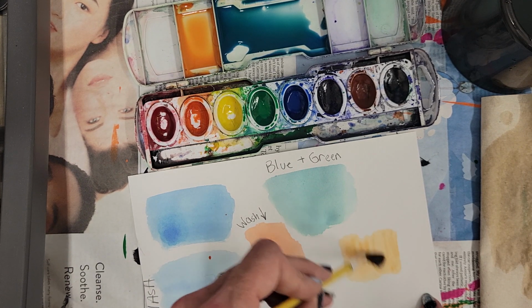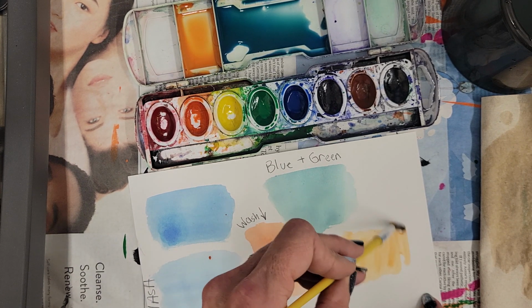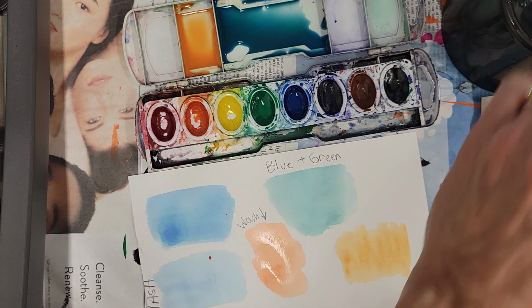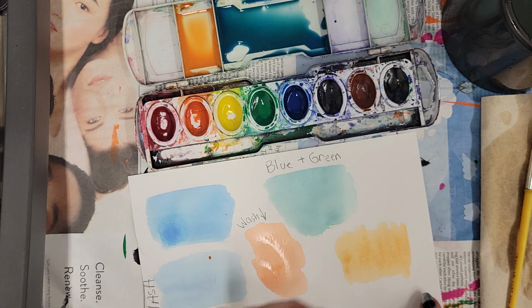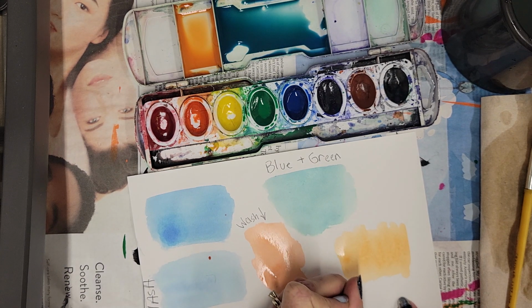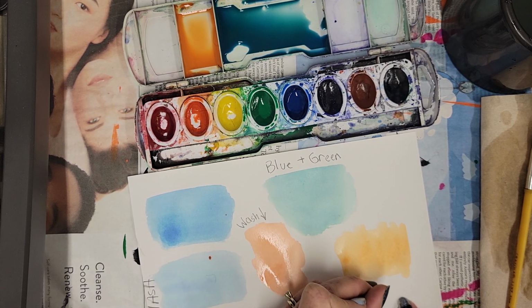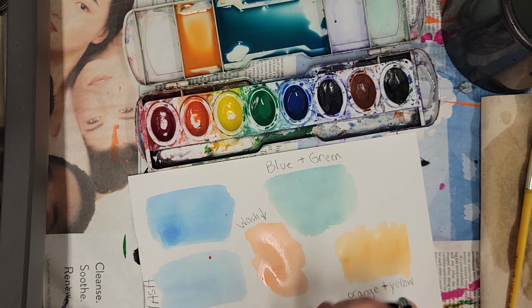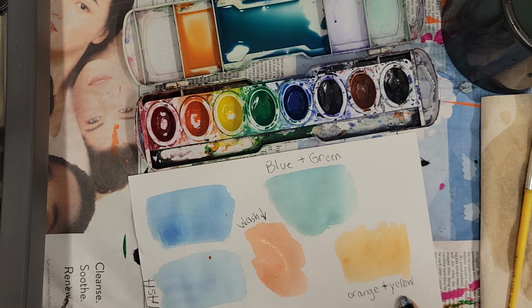And again, I'm going to try that over here on my paper. And I want to take some notes. Orange plus yellow. It's always good to have a record of what I've done.